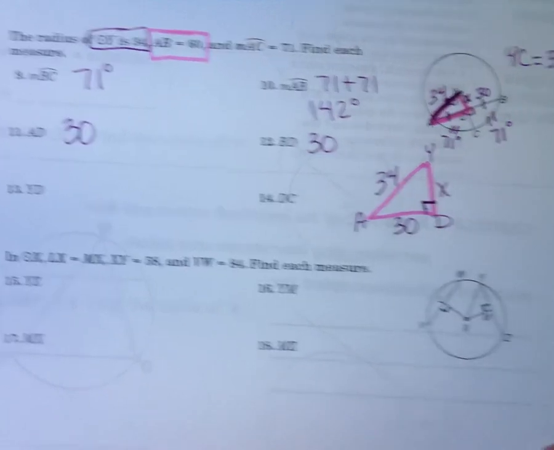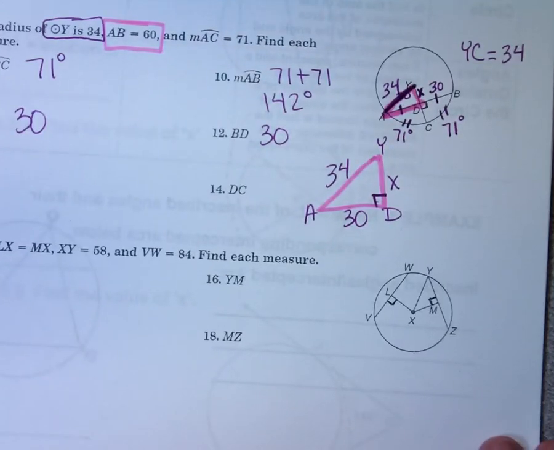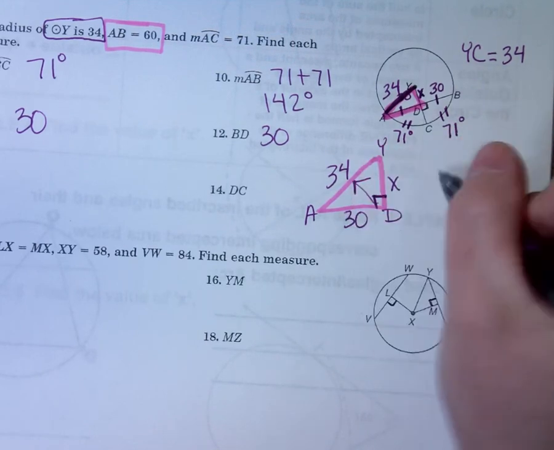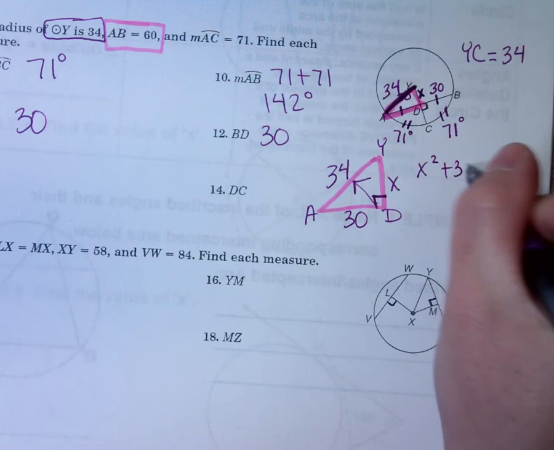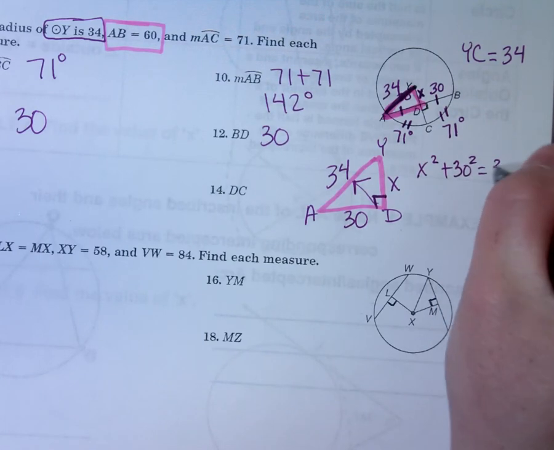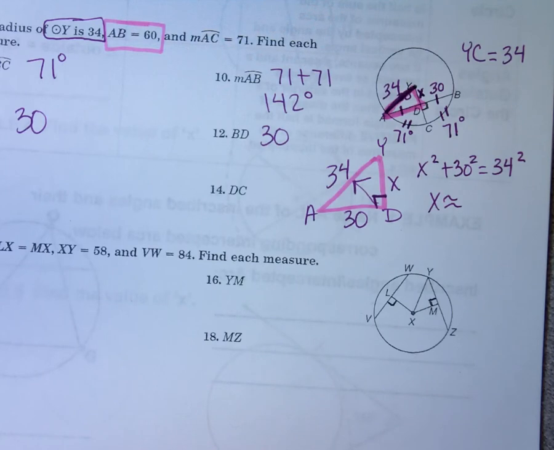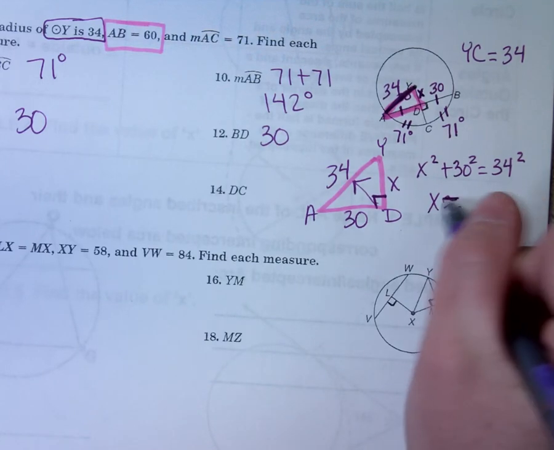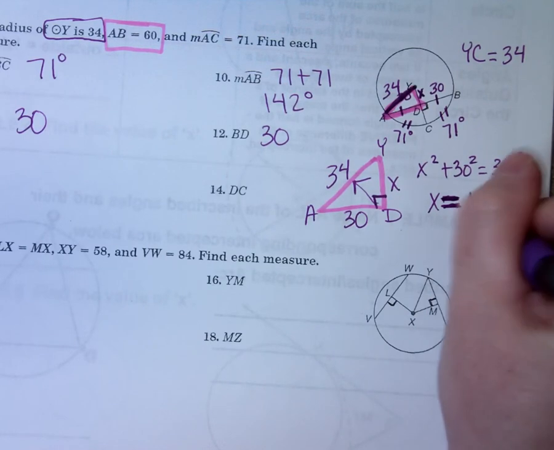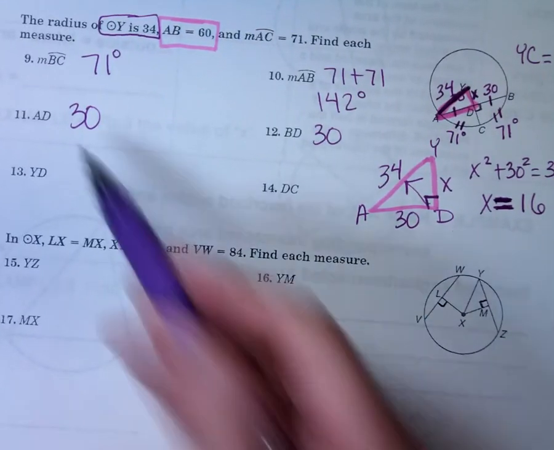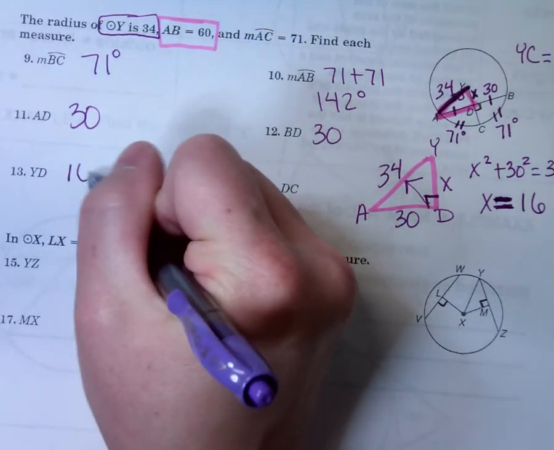So what do you think you do? Pythagorean theorem. Which one's the C? 34. So it's going to go X squared plus 30 squared equals 34 squared. Go ahead, work that out. Give me a decimal. 16. It came out exactly 16? Yeah. Well, let me get rid of my squiggles then. So it came out to be 16, and that is the length of YD, which is what this wanted to know over here, is how long is YD, which is 16.